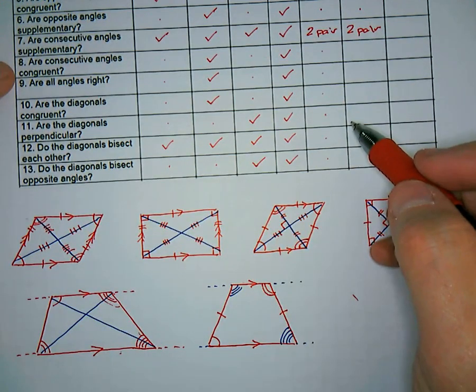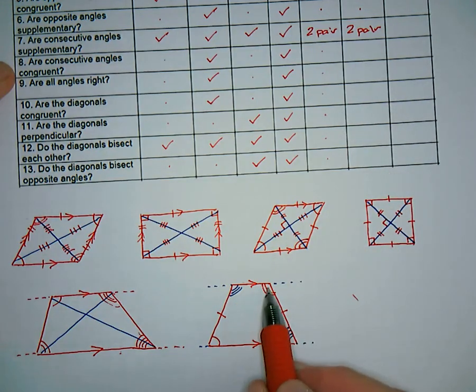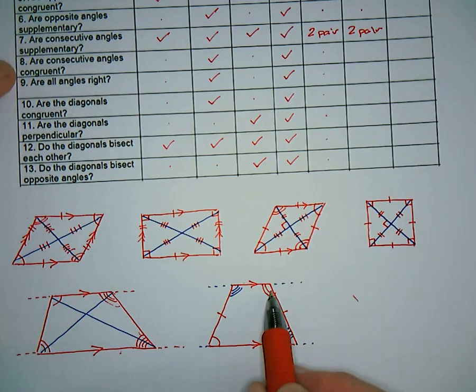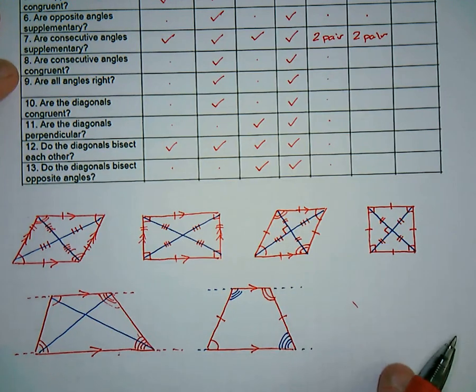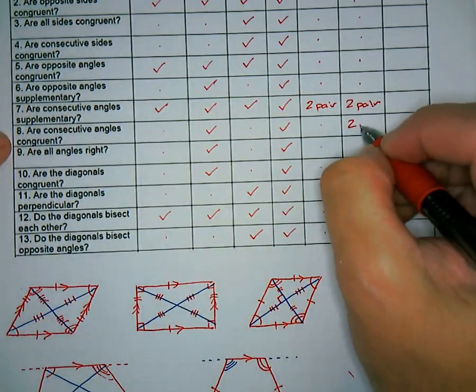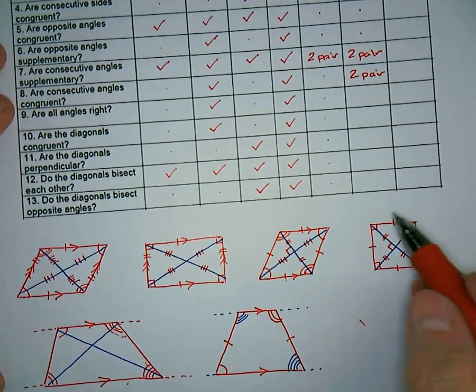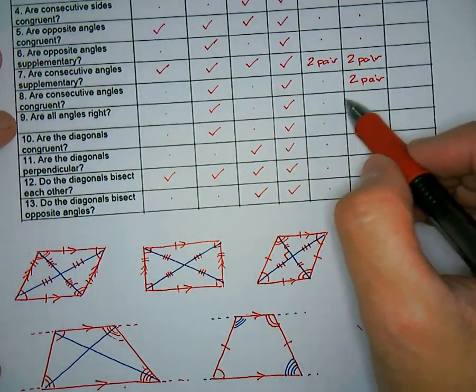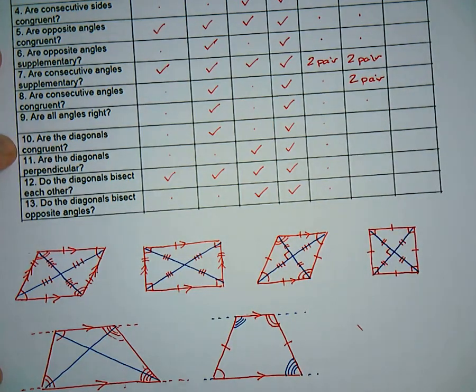Are consecutive angles congruent? Well, consecutive angles are going to be congruent. If you look at these two at the top, they're going to be the same angle. These two at the bottom, they're going to be the same angle, even though I have different lines here. I was just kind of trying to illustrate a point. But yeah. Okay, so the tops and the bottoms are congruent angles. Let's see, are all the angles right? Absolutely not.